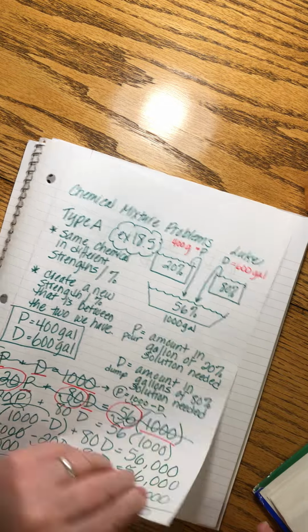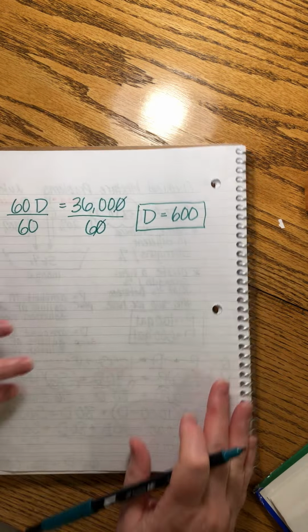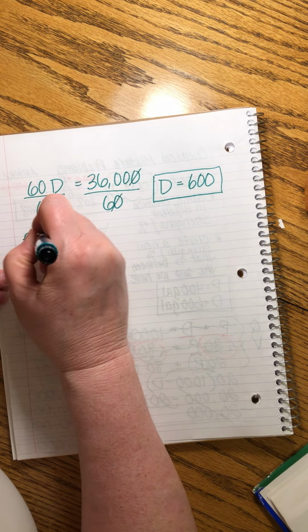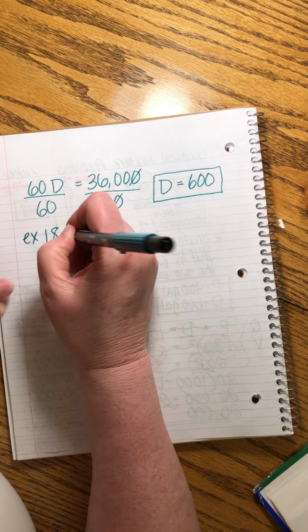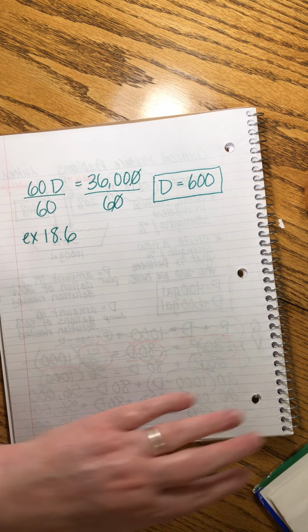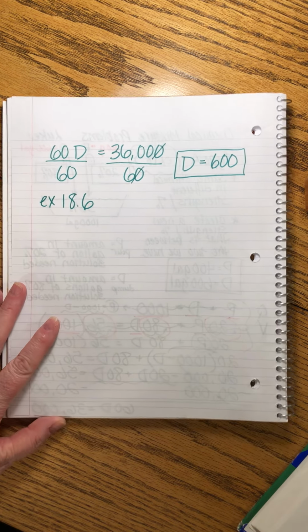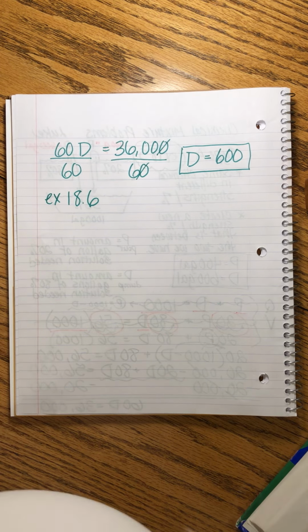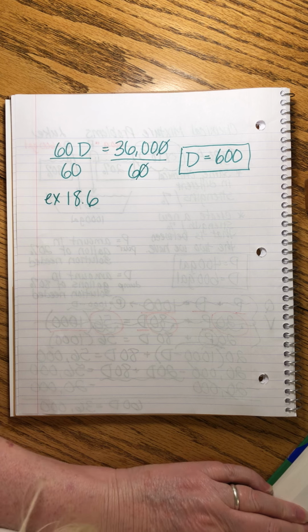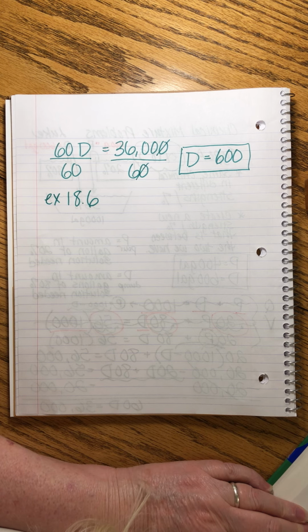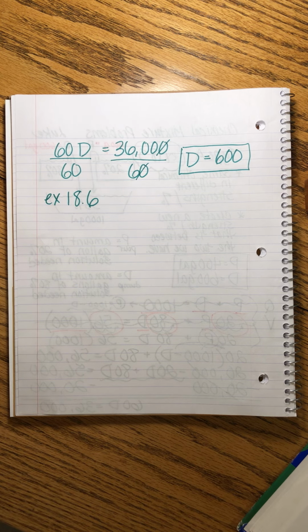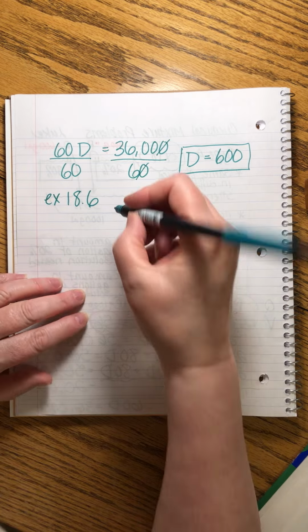Oops, turn the wrong page. Here we go. Example 18.6. This one says, how many liters of a 64% glycol solution must be added to liters of a 23% to get a 42%? It's exactly the same scenario. Let me draw the picture.